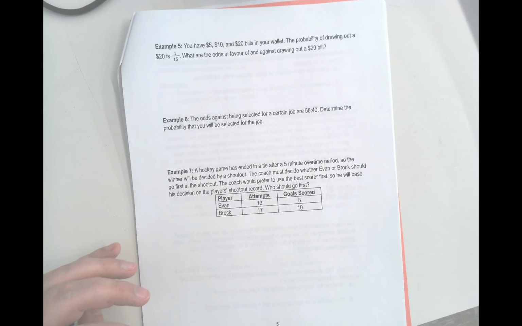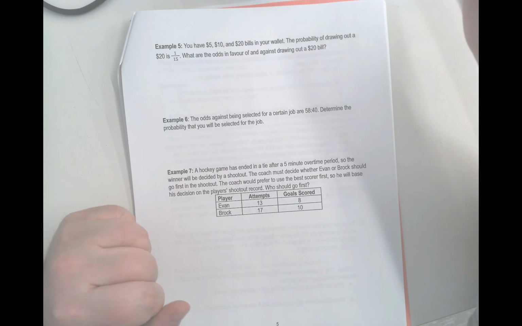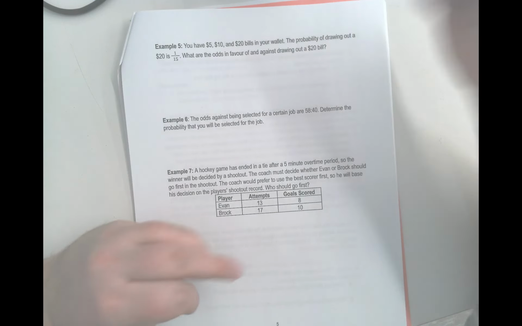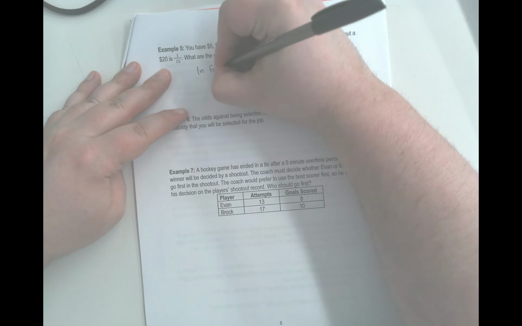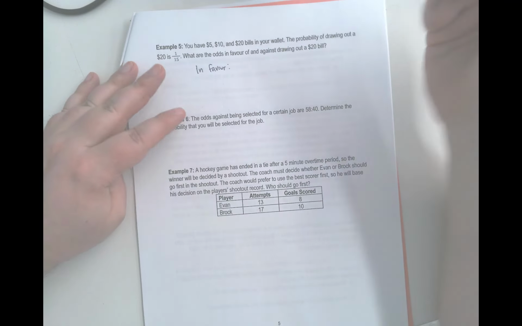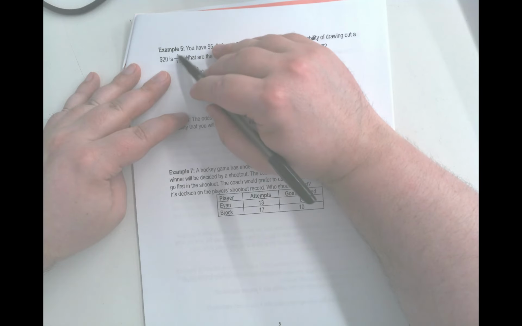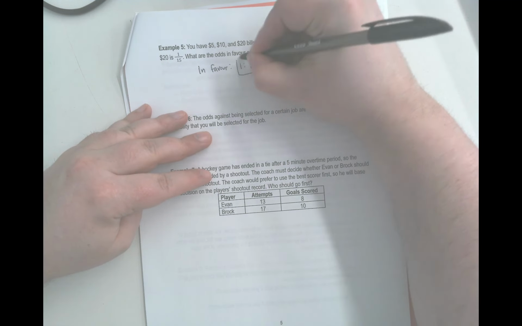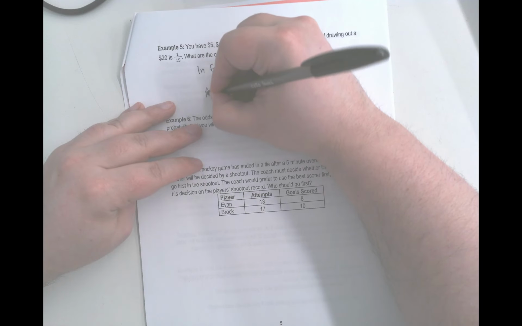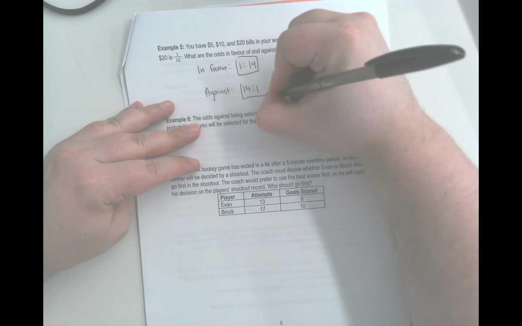Example 5: you have $5, $10, and $20 bills in your wallet. The probability of getting a $20 bill is 1 out of 15. What are the odds in favor? What are the odds against? Again, this is very similar to the previous question. The odds in favor: my first number is my numerator, so 1. My second number, we just subtract the total minus the number of ways it can happen, so in this case it is going to be 14. So 1 to 14. And then the odds against, we just flip that around. So 14 to 1.